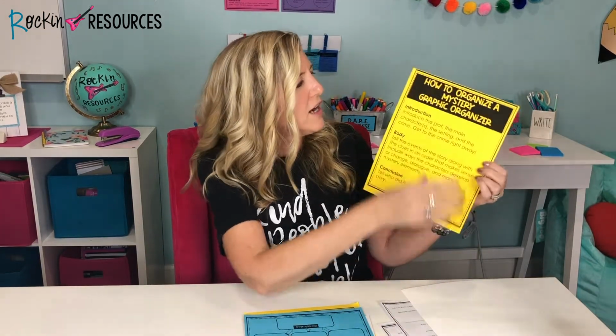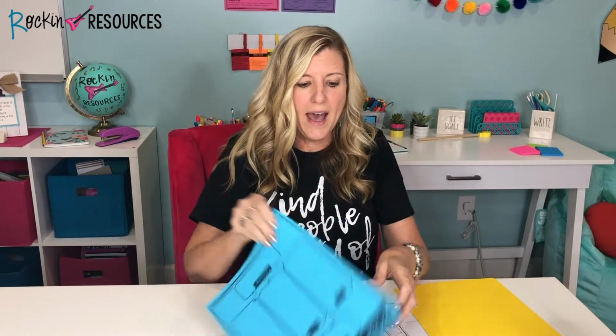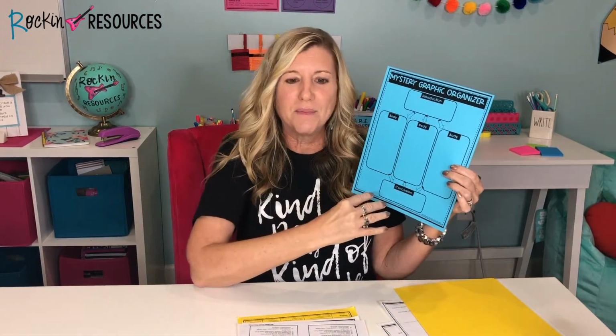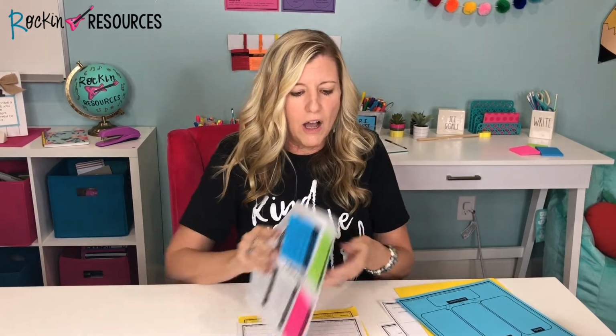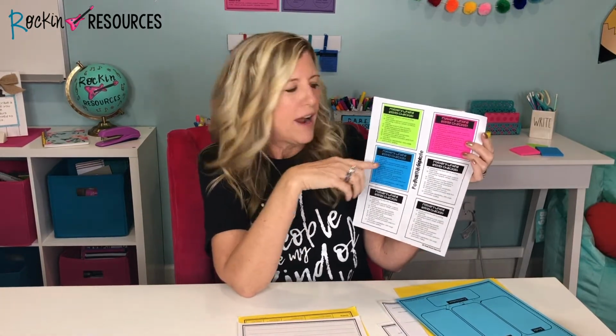So what I like to do to start with the pre-writing is to talk about how to organize the graphic organizer. And of course I add a graphic organizer. And then that way they can put all of their items together. Then they're going to do their rough draft, and then there's some ideas for revisions and editing, and then their final copy. Along the way, I have a little essay checklist for mystery writing.